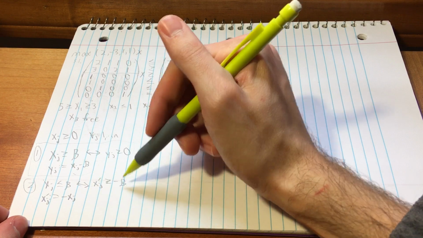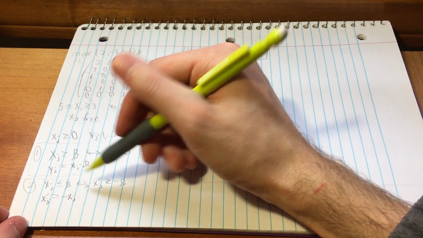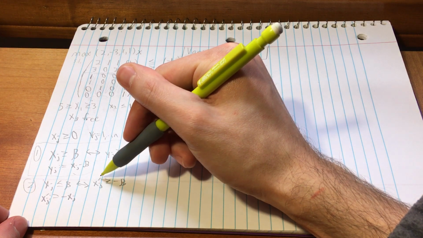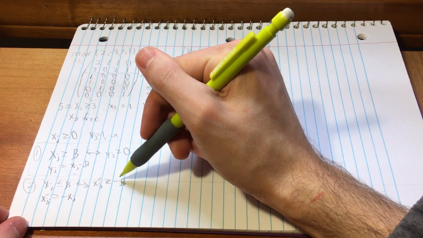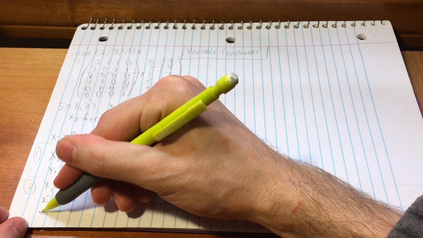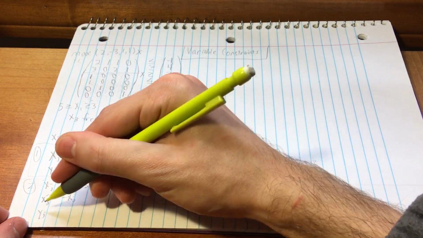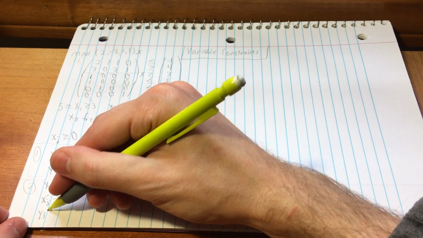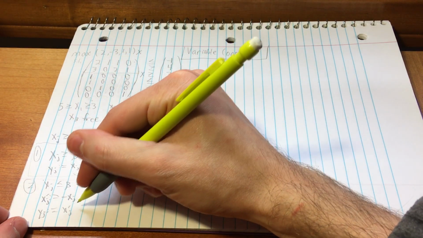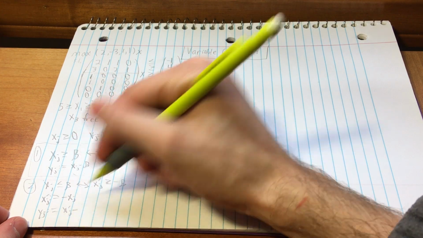And so why would we have bothered doing that? Well, because now we're in the same situation as we were before. We have a variable, now the variable is xj prime, and it's greater than or equal to a constant. And so what did we do when we had that situation? We defined our variable yj to be that variable, which is xj prime now, minus the constant.